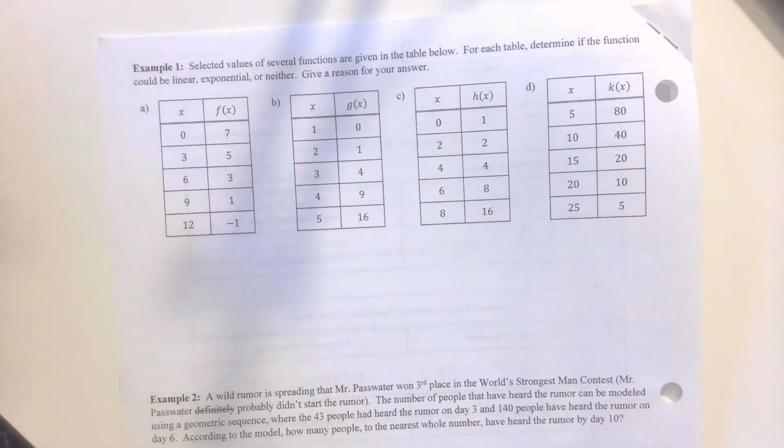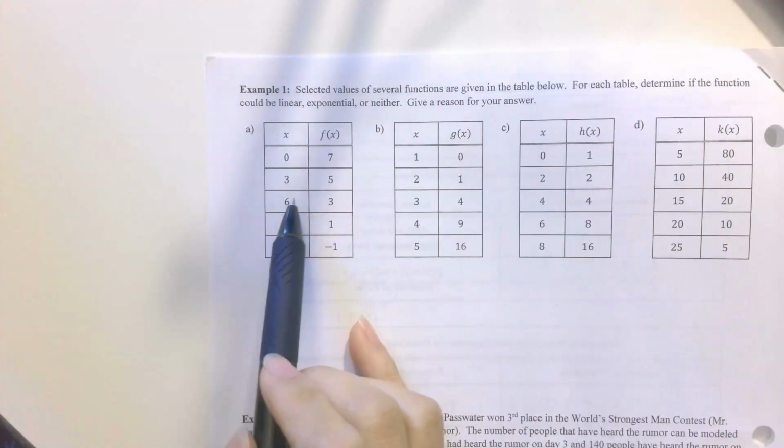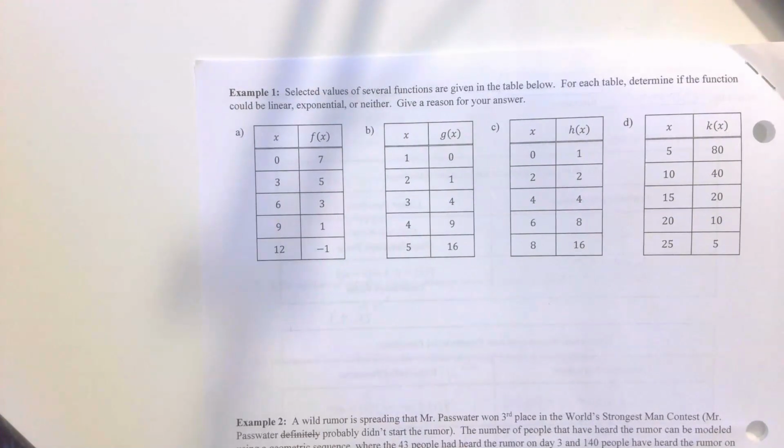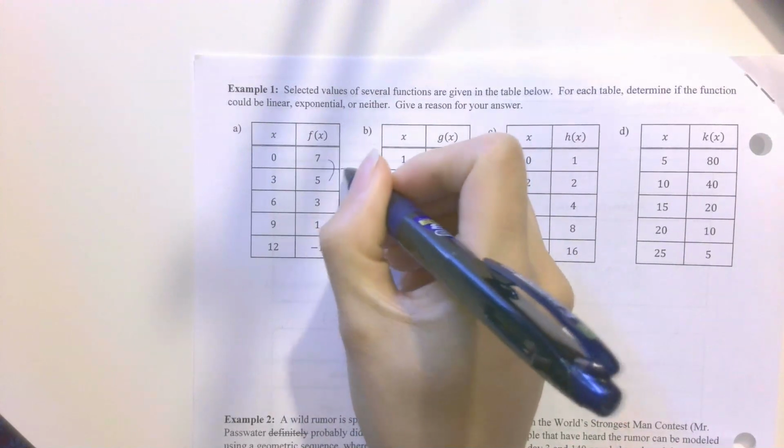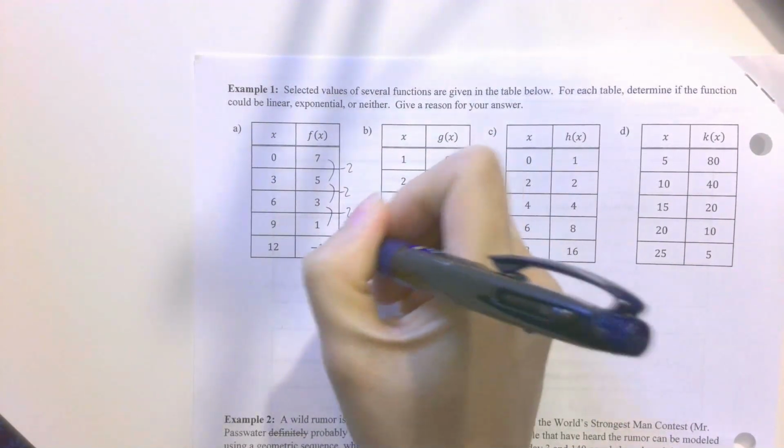Selected values are several function tables below. For each of them, determine if it's linear, exponential, or neither. Give a reason. First things first, make sure your x is increasing the same amount. 0, 3, 6, 9, 12. That's good. What about the y? What do you notice? It's decreasing by 2 throughout the whole thing.